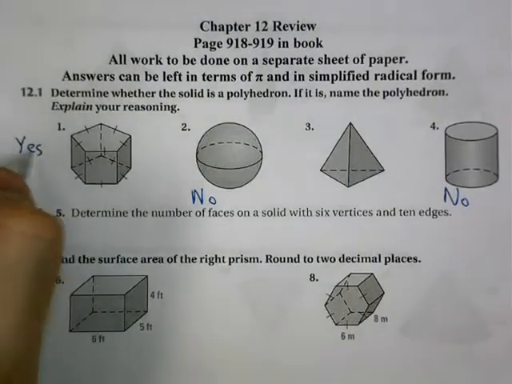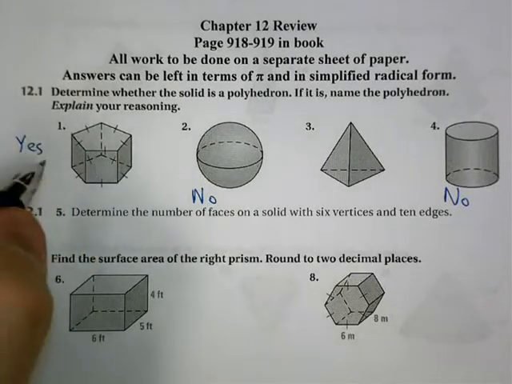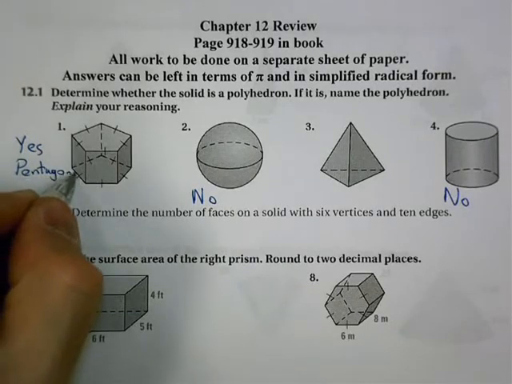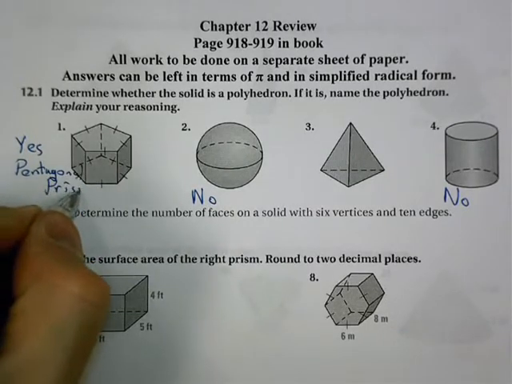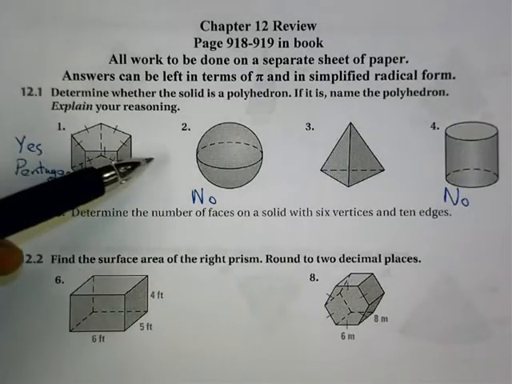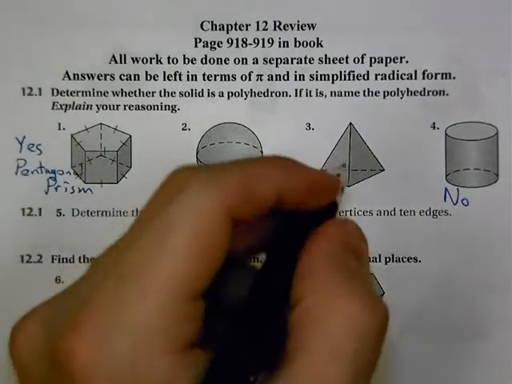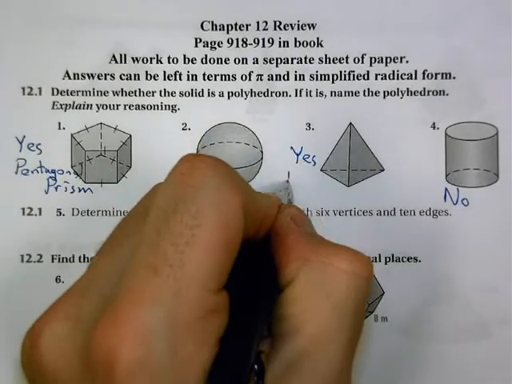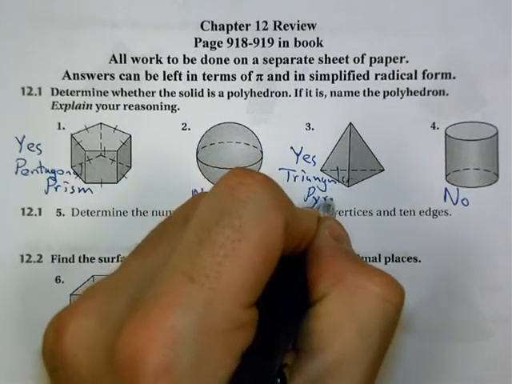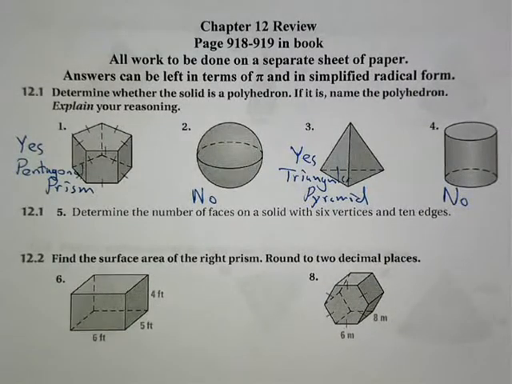So those are automatic no's. Now number 1 is a yes, and if we look at the base, we see that it's a pentagon, and we're going to call that a pentagonal prism. And the reason is it's made up of all polygons. We have a pentagon on the top and bottom, and then we have rectangles going all the way around. Number 3 is a yes also. It is a triangular pyramid. Also makes it a polyhedron.